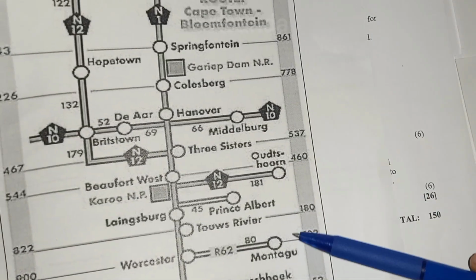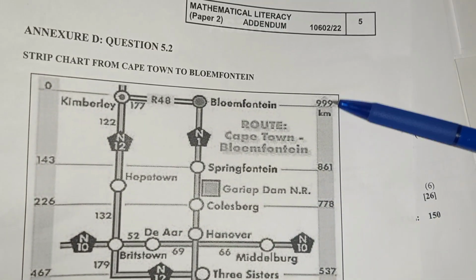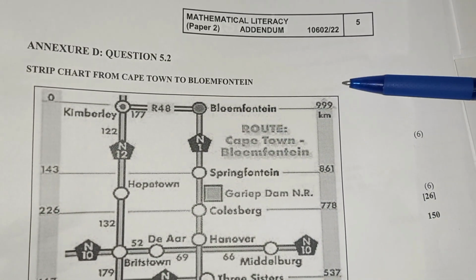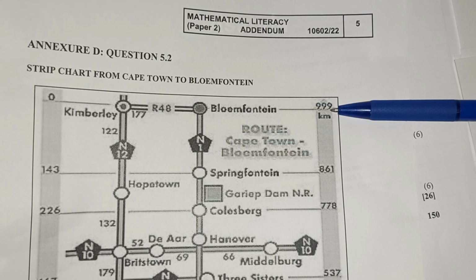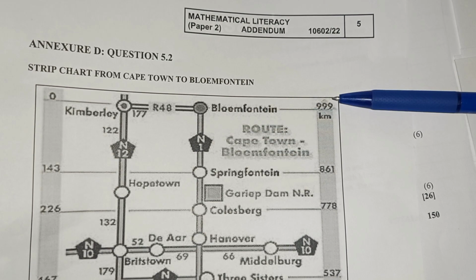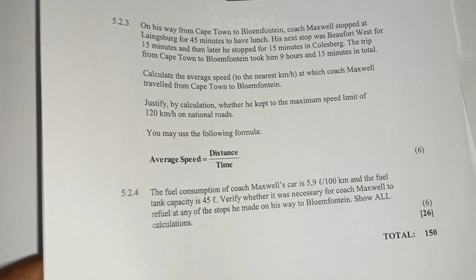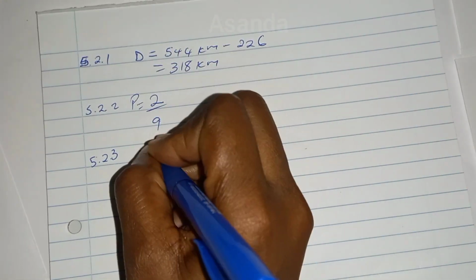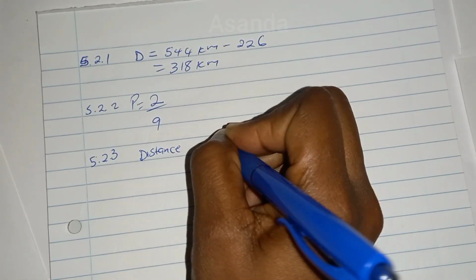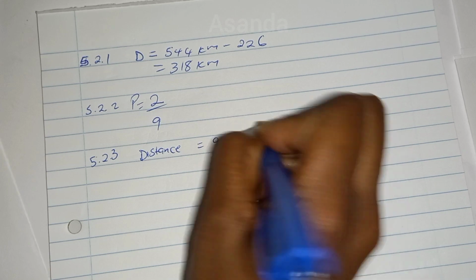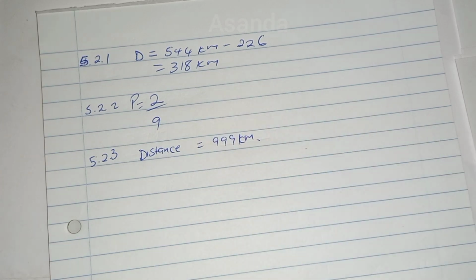That is the distance right there from Cape Town. If you travel, keep counting the distance until you get there. They say it's 999 kilometers. That's what this map says. So we have the distance. I'm just going to write it down. The distance is equal to 999 kilometers. I don't have to worry about that.